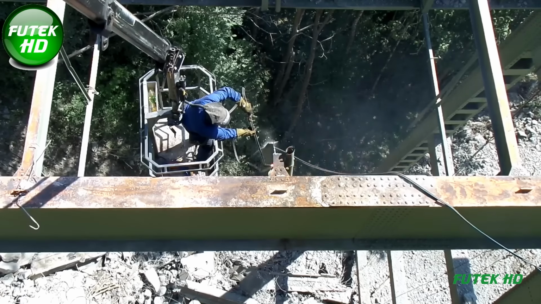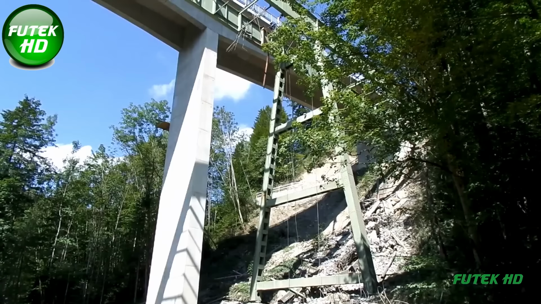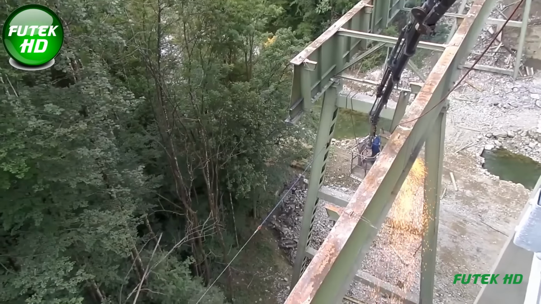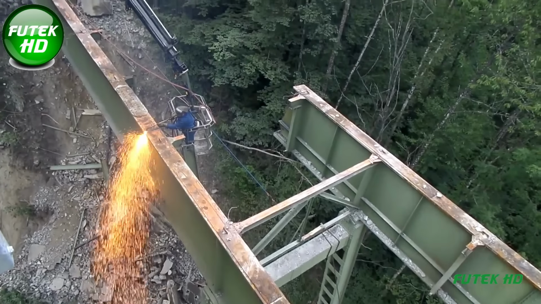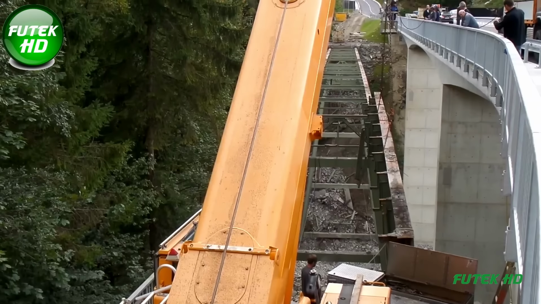After the old bridge was fully disassembled, renaturation work commenced in October 2015. This phase aimed to restore the environment around the Weisach riverbed, bringing the project to a close.